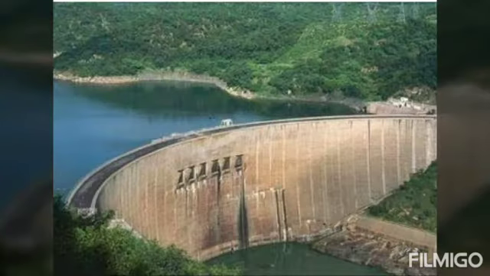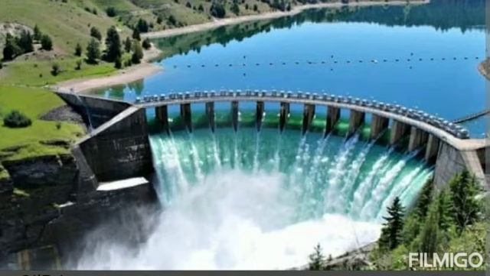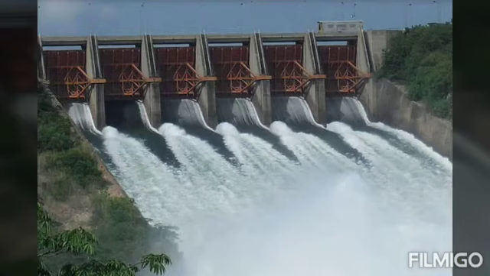Dams. A dam is a very strong wall built across a river to block the flow of water. This water is stored in an artificial lake called reservoir. The stored water is taken to the field through canals whenever there is shortage of water. The force of falling water from the reservoir is used to generate electricity.